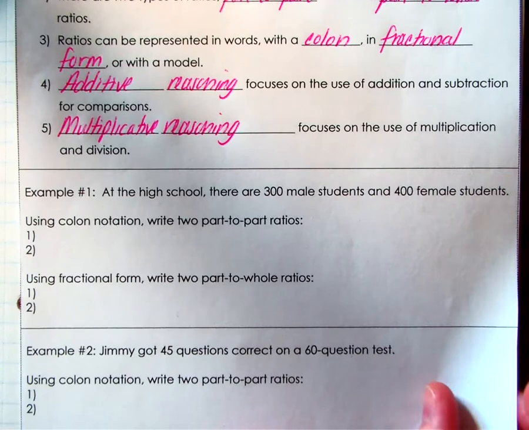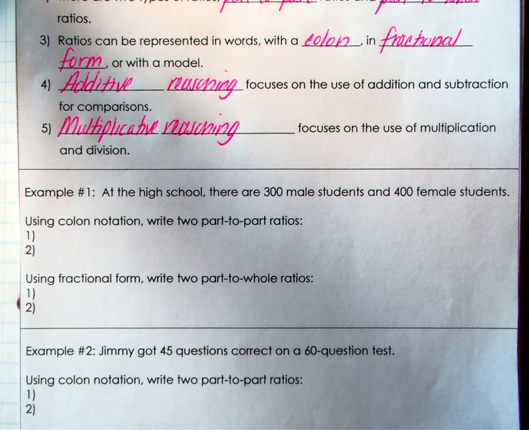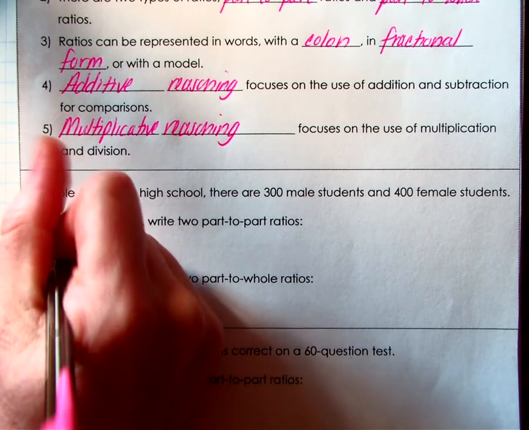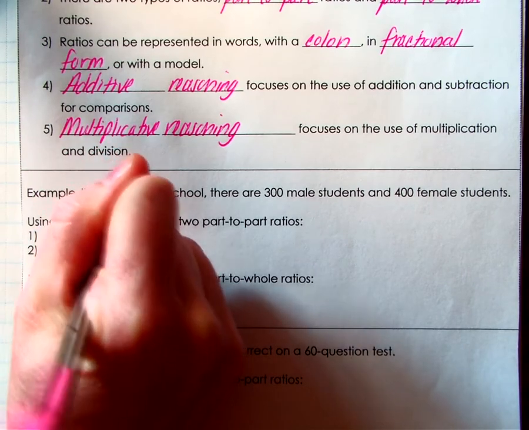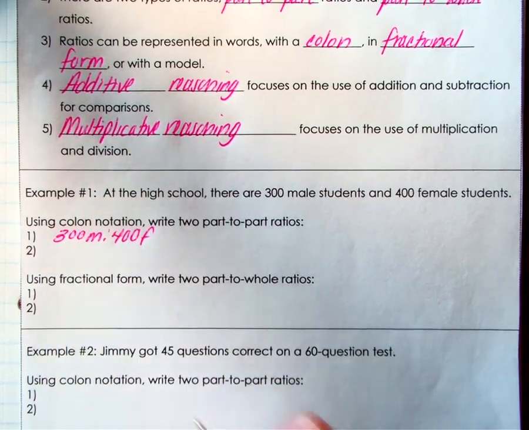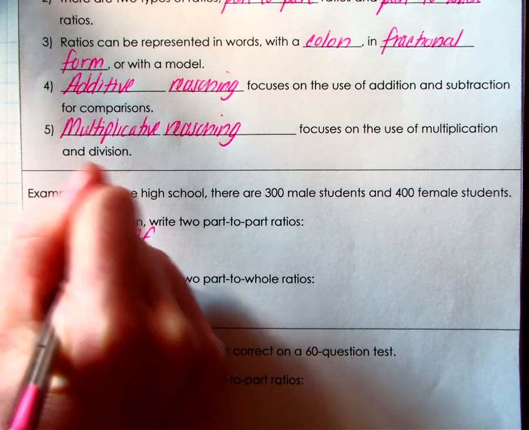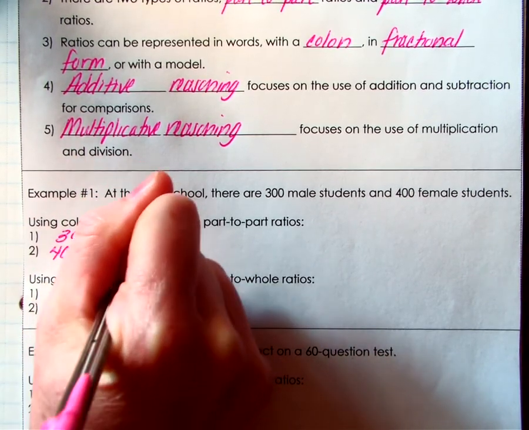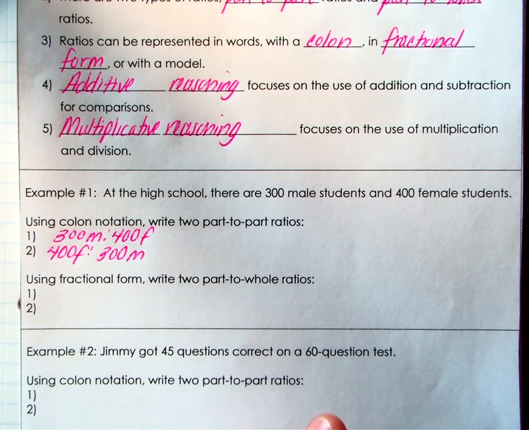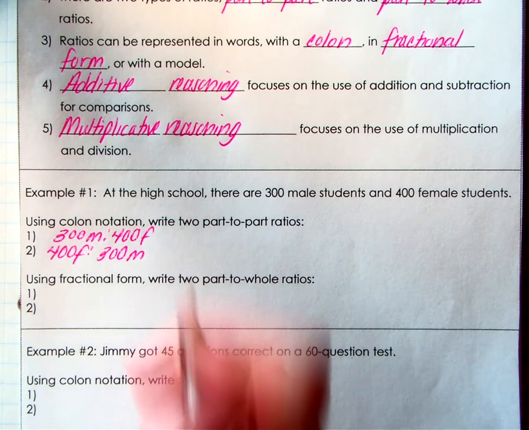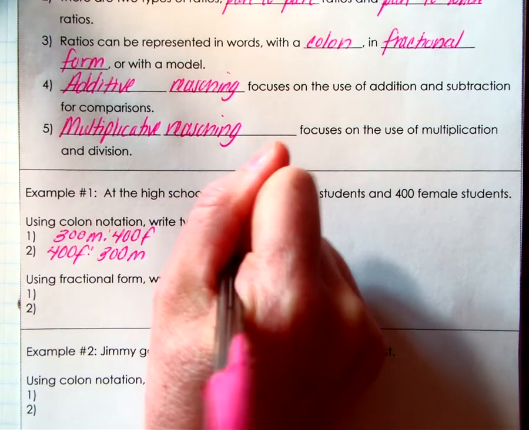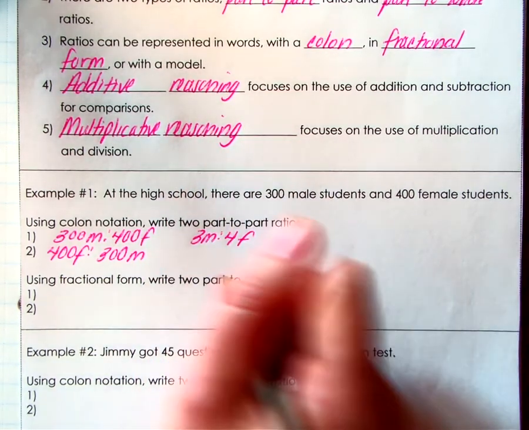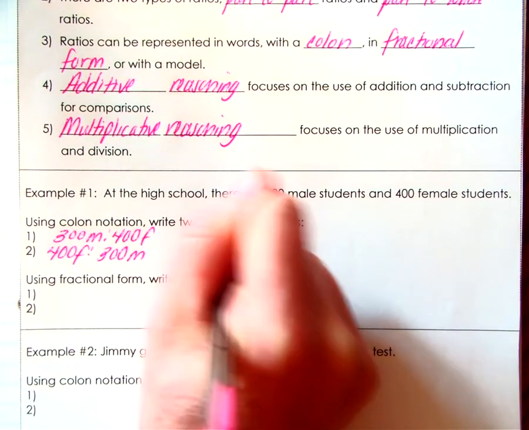Example 1. At the high school, there are 300 male students and 400 female students. We want to use colon notation to write 2 part-to-part ratios. So, we could say that there are 300 male students to 400 female students. Or we could say there are 400 female students to 300 male students. You can also simplify that ratio and say to every 3 males there are 4 females. Or likewise, for every 4 females there are 3 males.